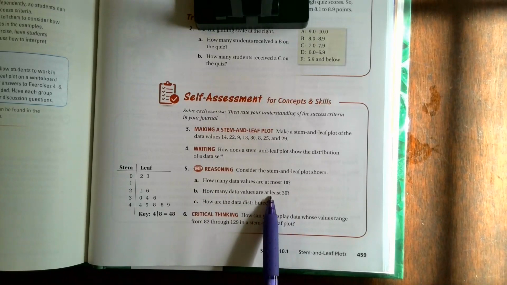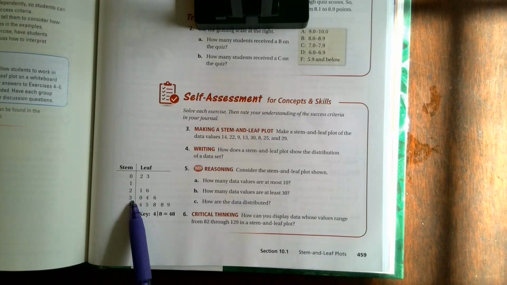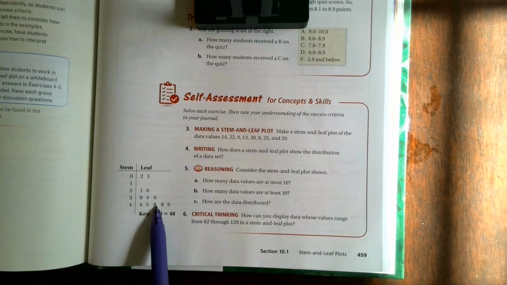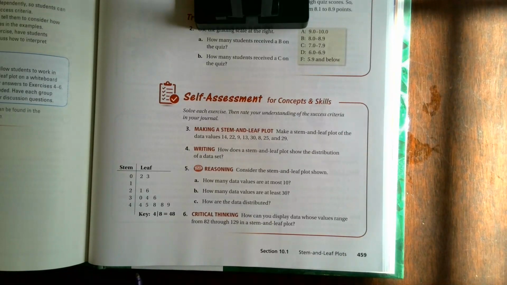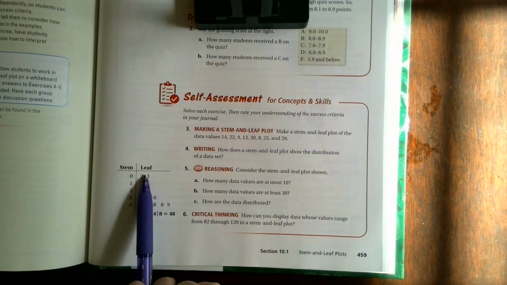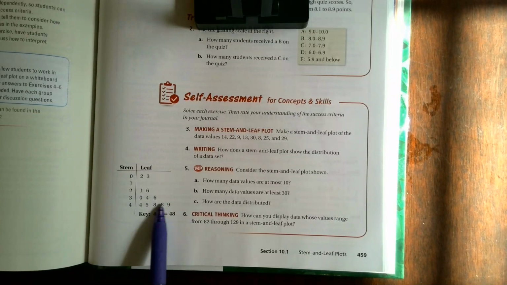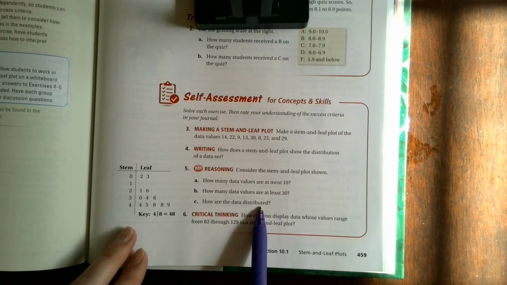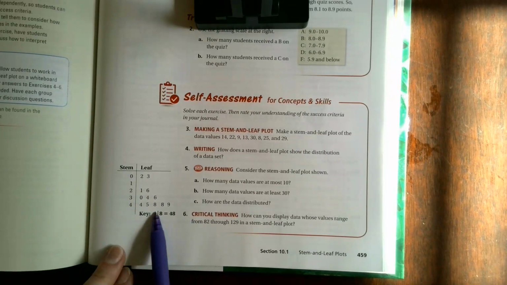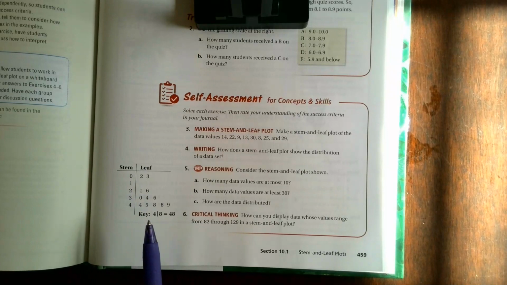How many data values are at least 30? That means, remember, 30 or more. So here's 30. 30 or more would be 1, 2, 3, 4, 5, 6, 7, 8 data values. And then how are the data distributed? There's a little bit of a low, and then a blank, and then some in the middle here, but the majority are on the high end. We don't know, there's no title, we don't know what this is representing, but how is it distributed? The majority are on the high end, in the 40s.